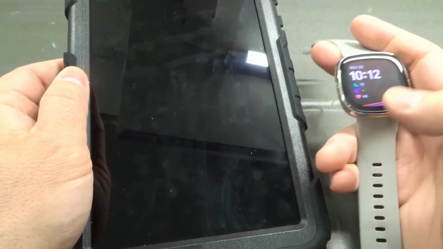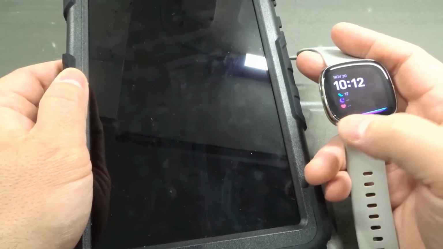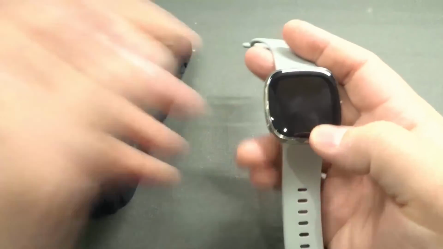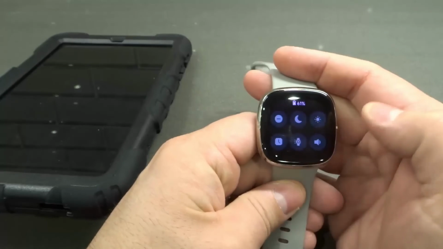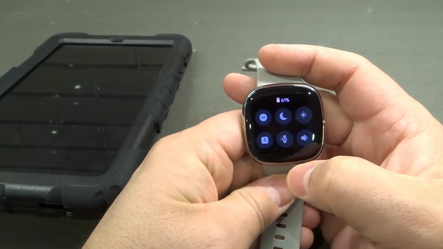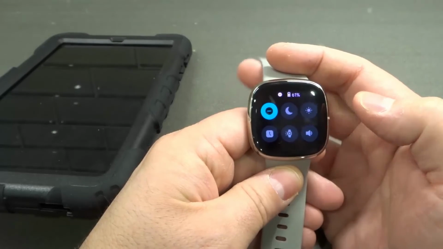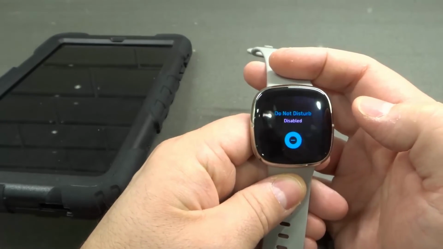Also, you want to make sure that your Do Not Disturb mode is off. So make sure you're not on Do Not Disturb. If you are on Do Not Disturb, it might be problematic. So if you go to your settings and you have your Do Not Disturb right here, if it's enabled, you might have trouble displaying the text messages because it doesn't want to send you any notifications.